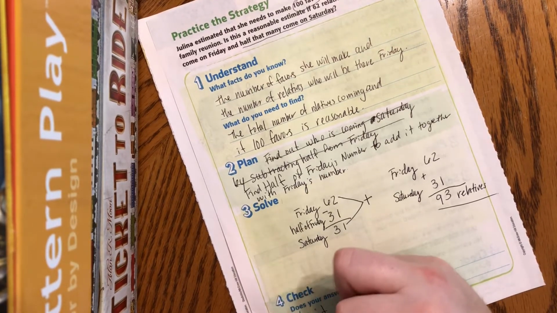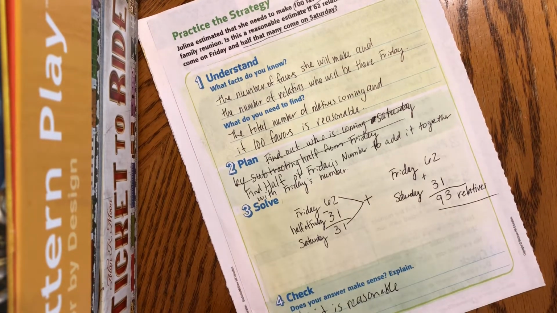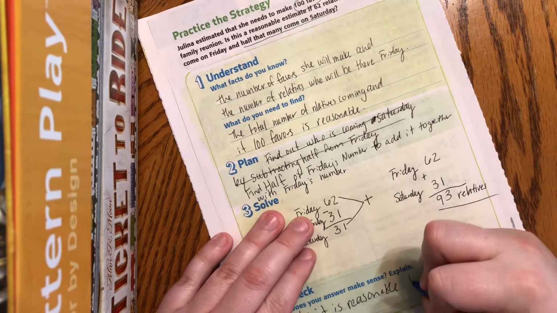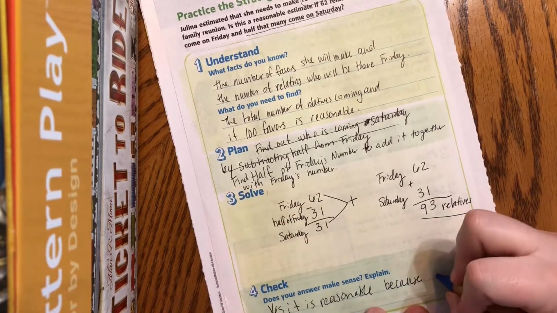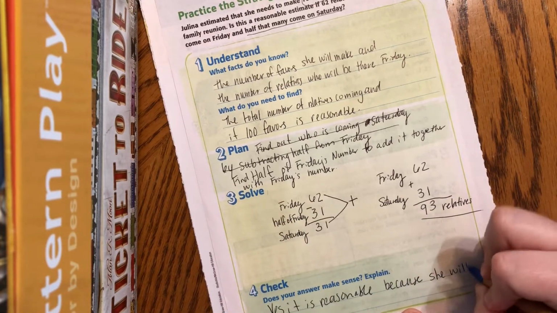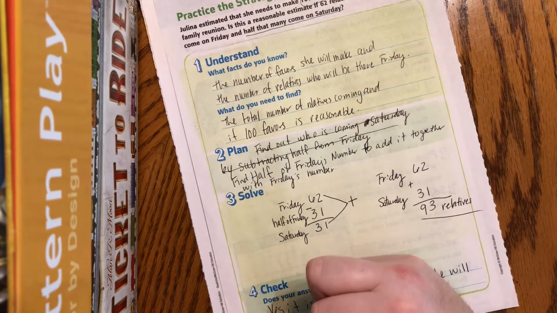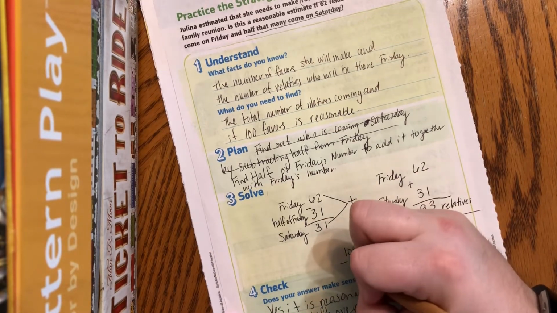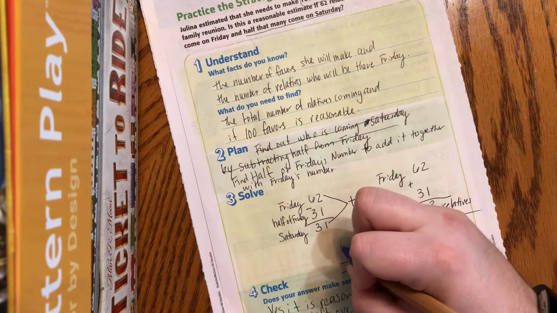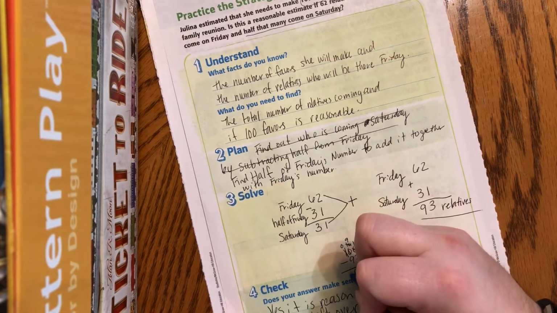Yes, it is reasonable, because she will have 7 left over, because 100 minus 93 is 7.